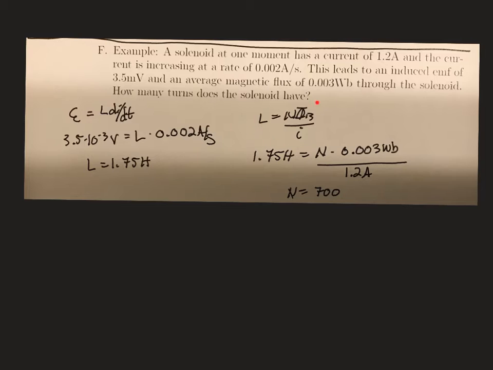So we look at this equation here, because this is sort of like defining what the inductance is. And we have these values that relate to what's going on at one particular moment. So our flux and our current. But what we're missing here is the inductance.